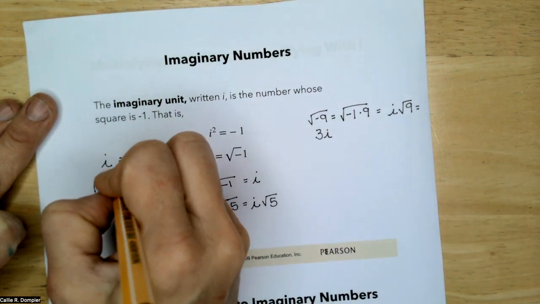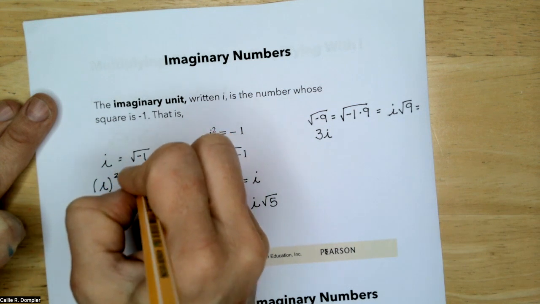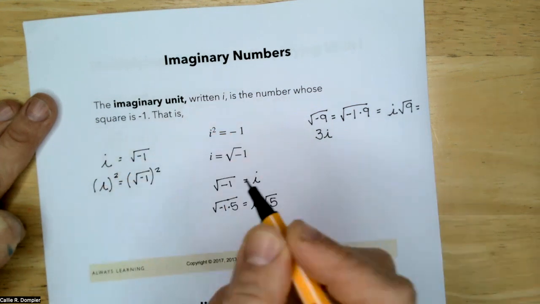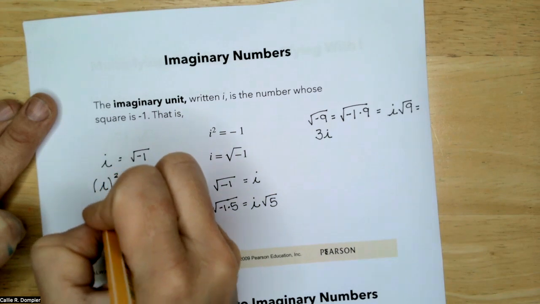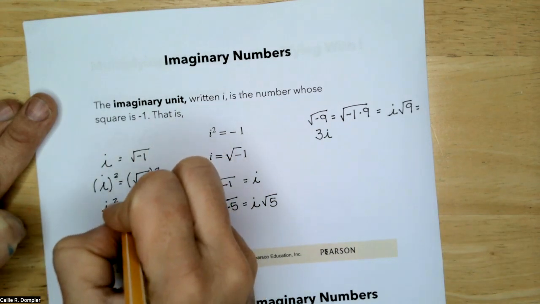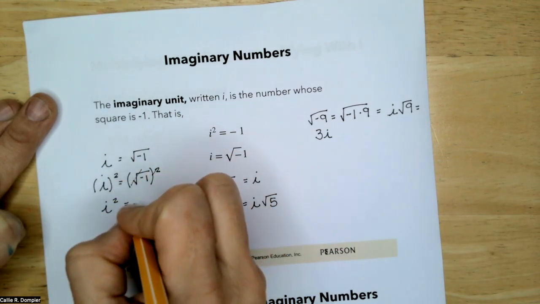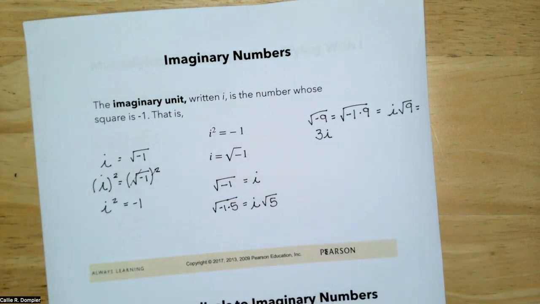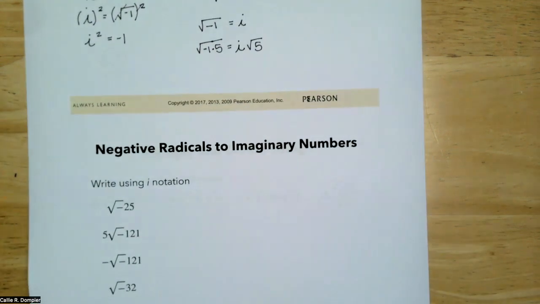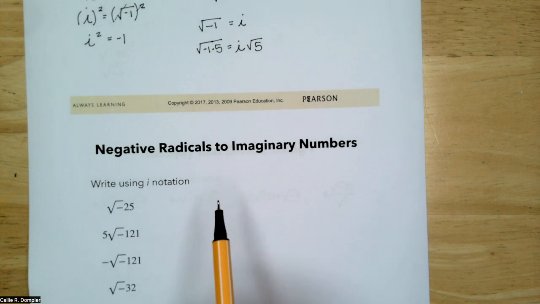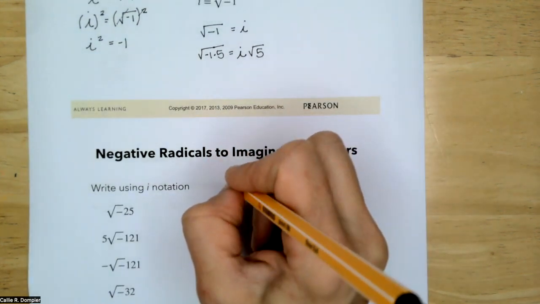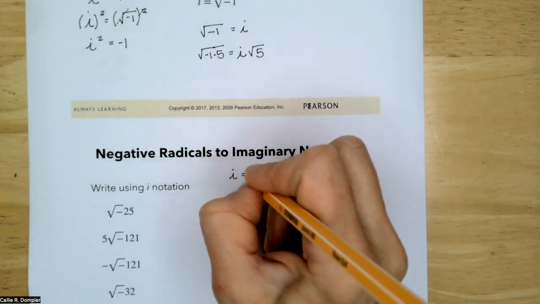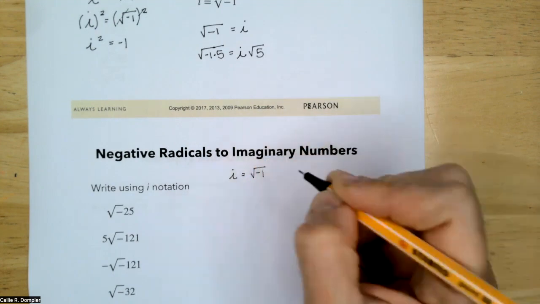If I square this side, I have to square this side. So i squared is, we lose that and lose that, -1.